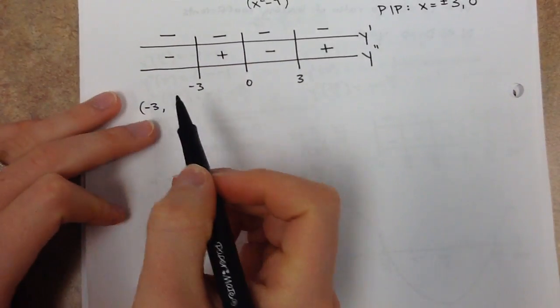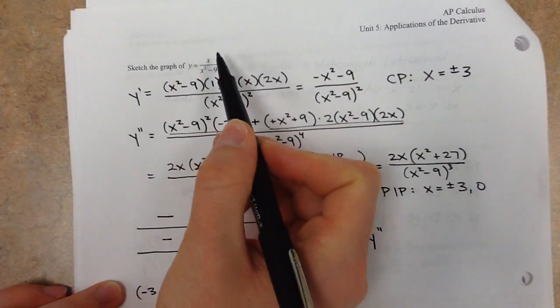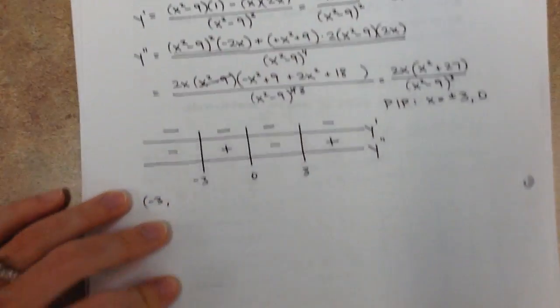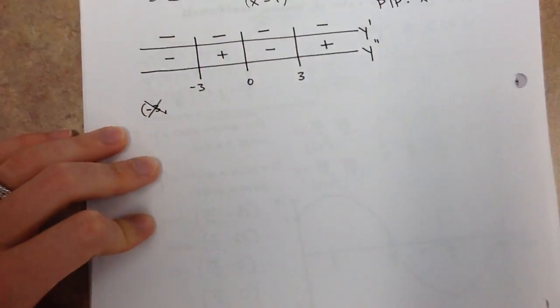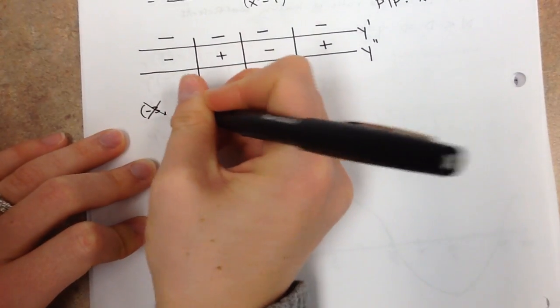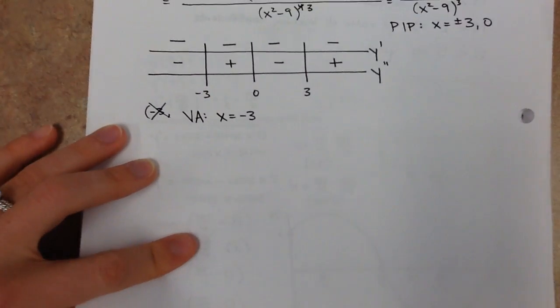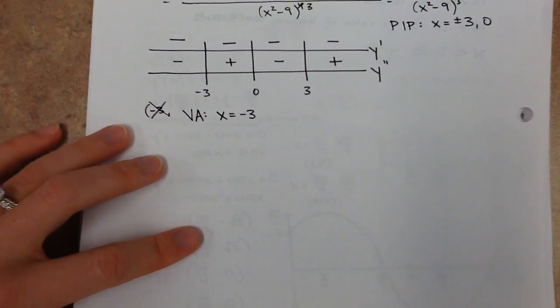So when I plug negative 3 into my original function, I get negative 3 over 0. Okay, so that means it's undefined. So what does that tell us? That tells us that negative 3 is a vertical asymptote. Okay, so we were trying to find our inflection point, but we actually ended up finding a vertical asymptote.